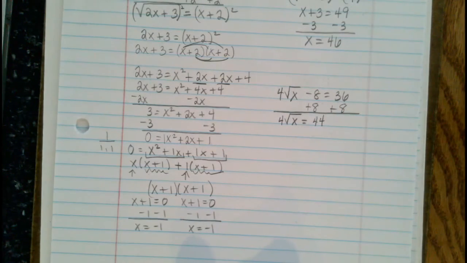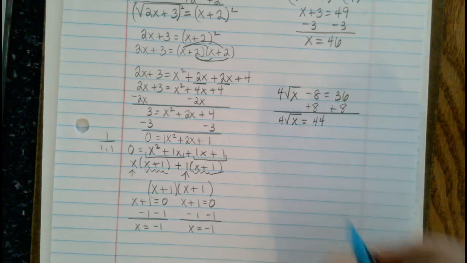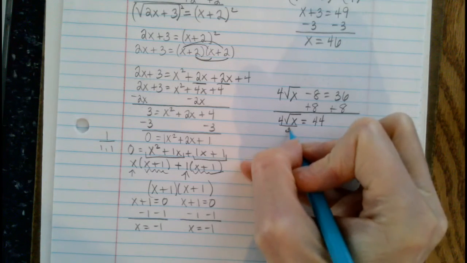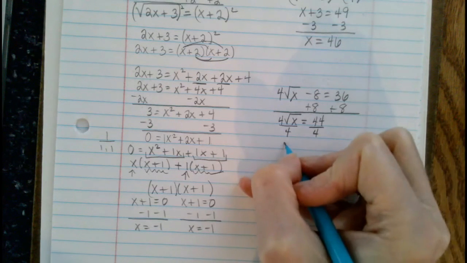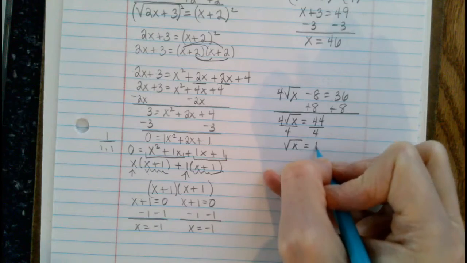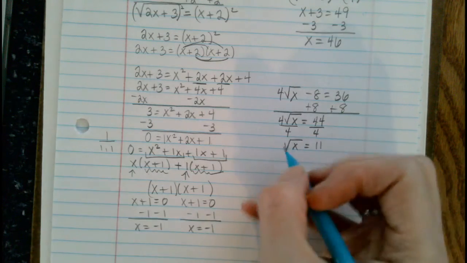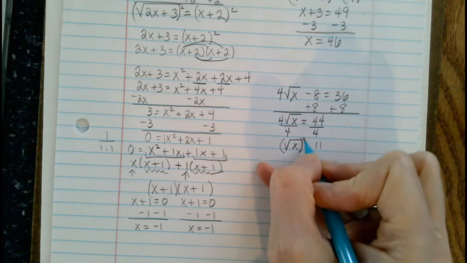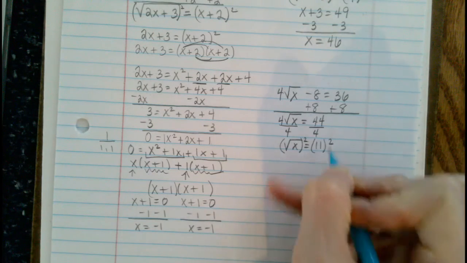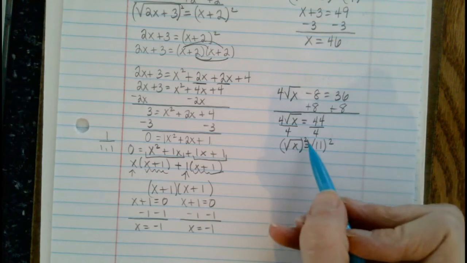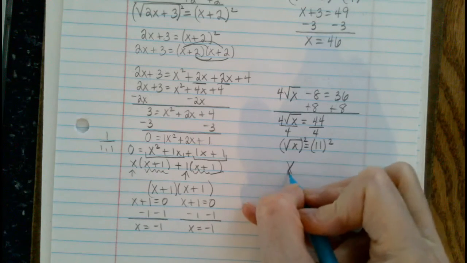36 plus 8. When we isolate the square root, notice that we don't quite have it isolated because it's 4 times the square root of x. So we need to divide both sides by 4. So we've got the square root of x equals 11. And now we want to get rid of the square root. So we're going to use the inverse operation of squaring both sides. Square rooting and squaring cancel each other out, so we get x.